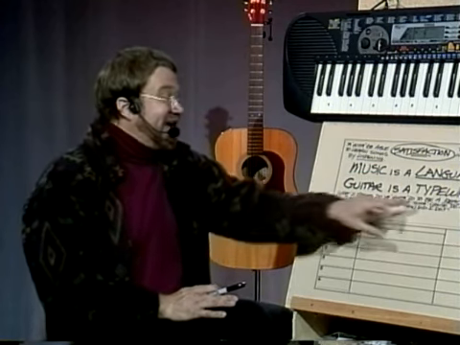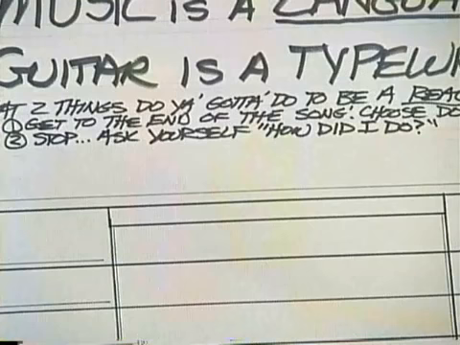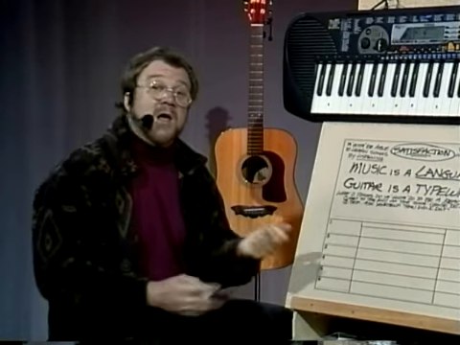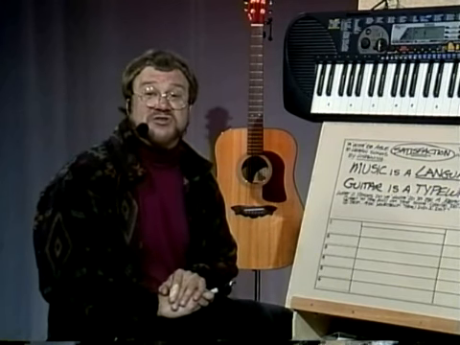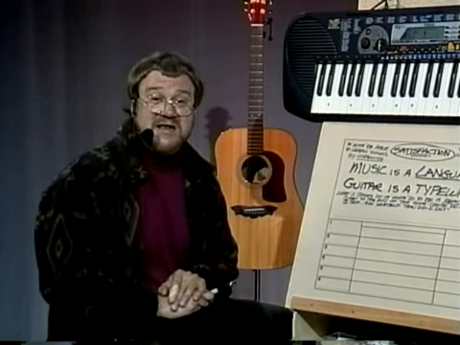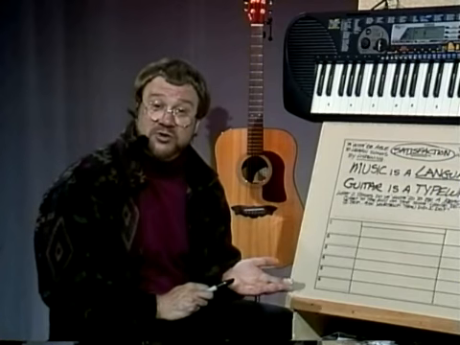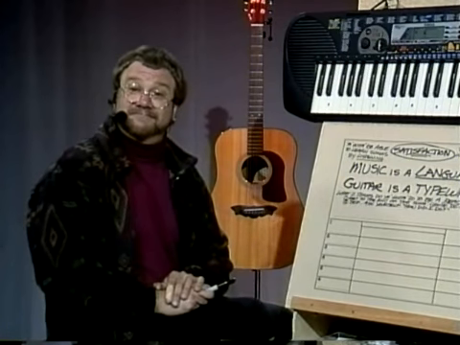So, second thing you got to do to be a real player is you got to check yourself out. First thing is you got to get to the end of the song, but the second thing is you got to ask yourself, gee, how did I do? Funny thing is, though, doesn't this kind of beg the question, how are you supposed to ask yourself how you did if you don't know what you're doing in the first place?